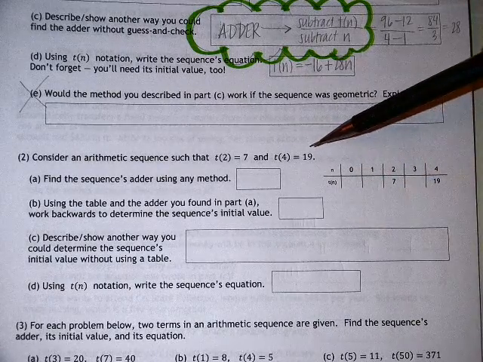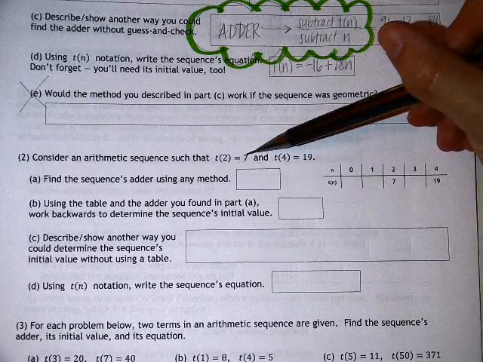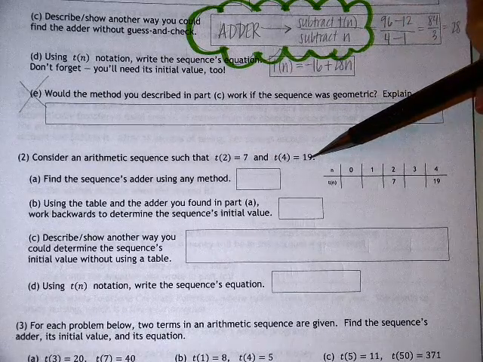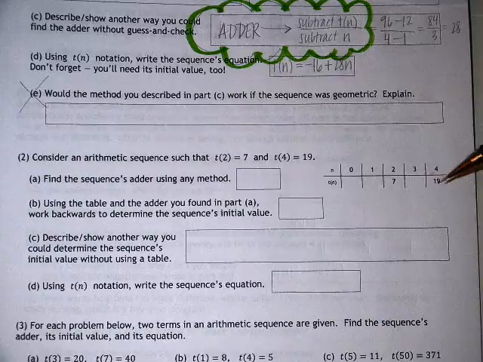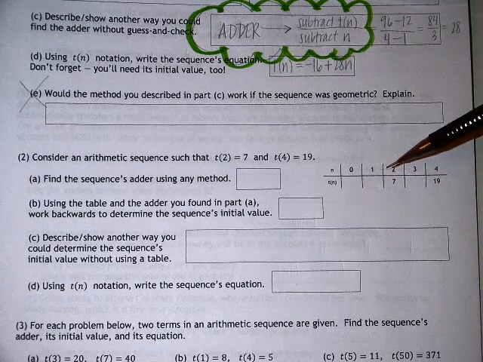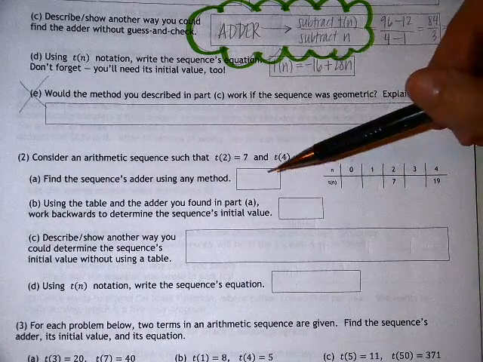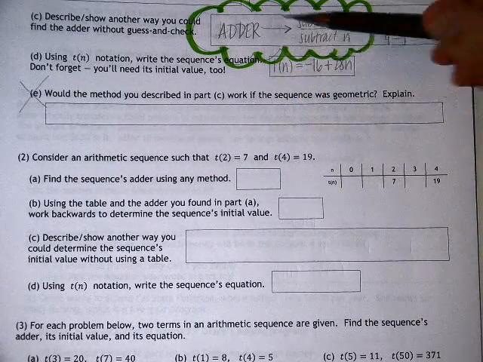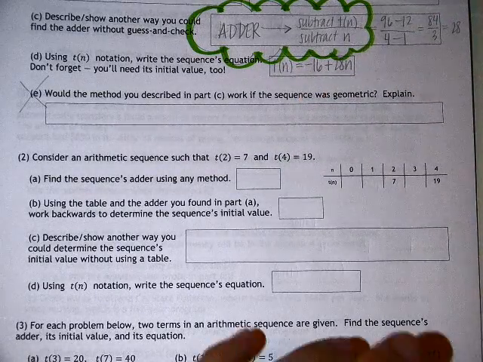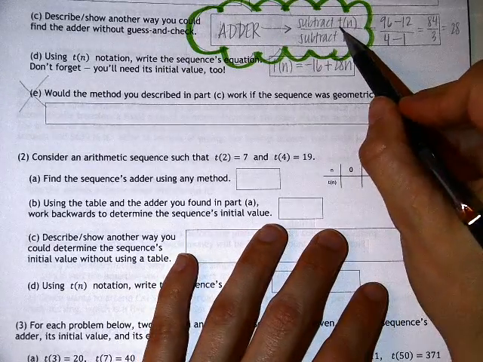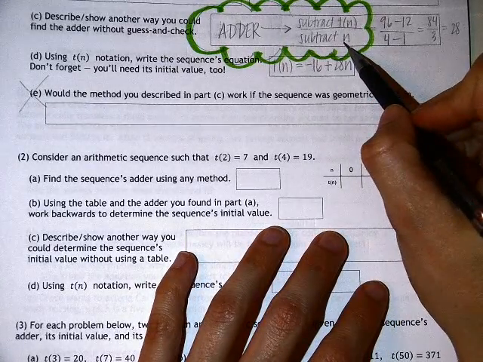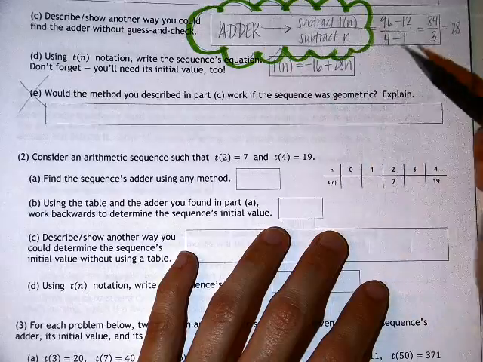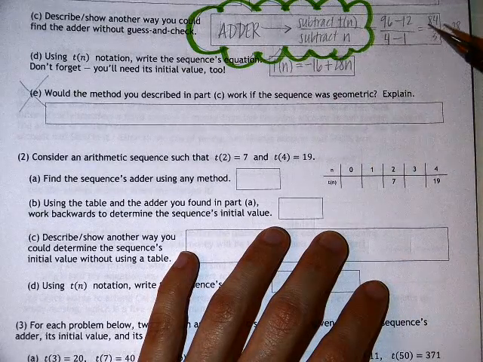In question number 2, it's telling us that the second term is 7 and the fourth term is 19. And they built us a table so that we could see this all set up. Now it's our job to find the adder using any method. I'm going to use the method I highlighted in question number 1. Let's see if this works. We're going to subtract the t of n numbers, subtract the n numbers, and then divide them. Let's see if that works.